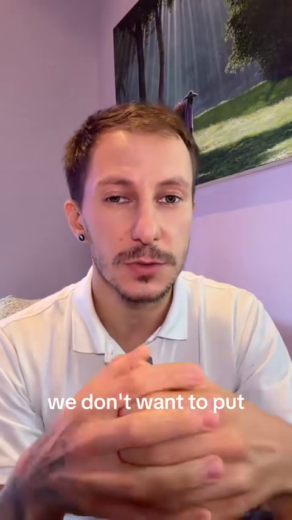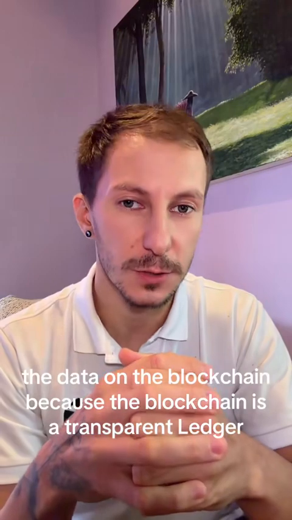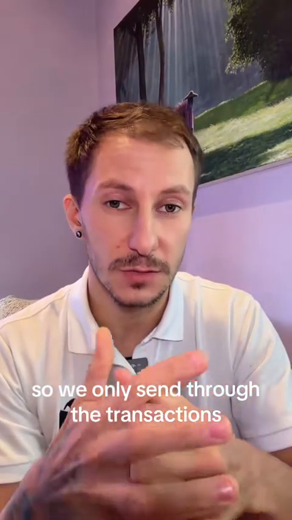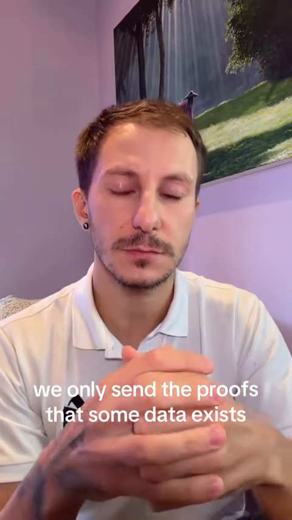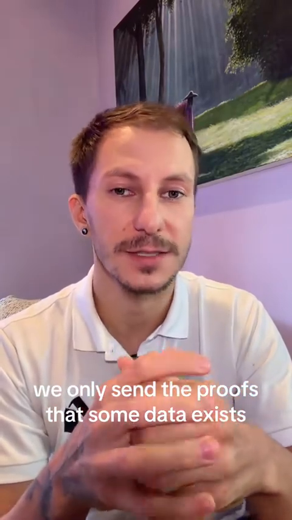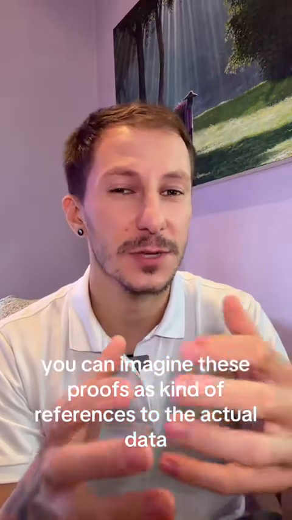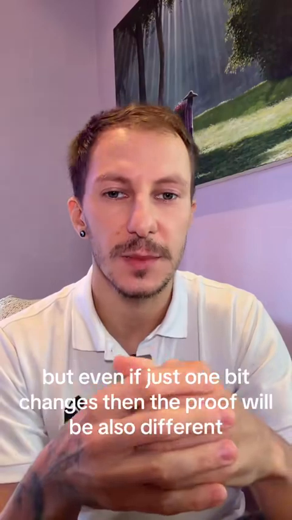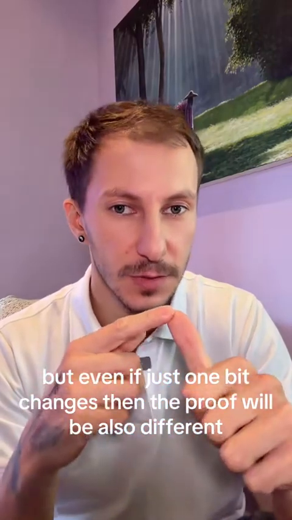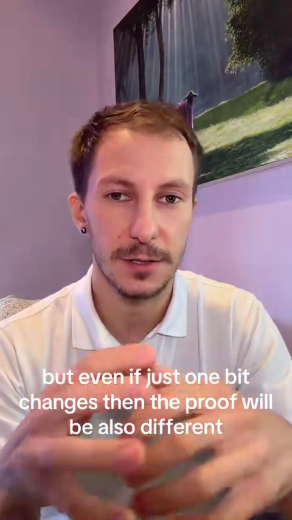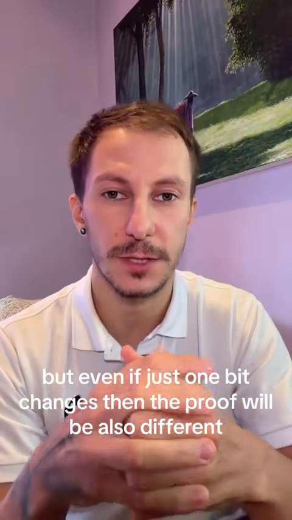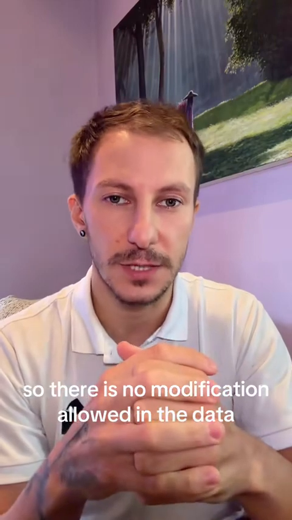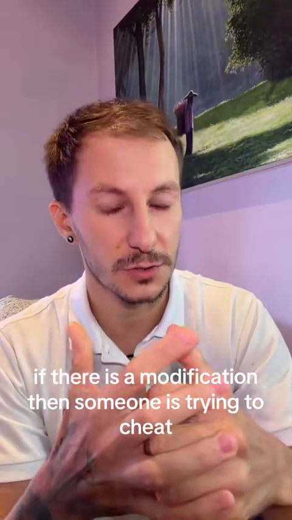We don't want to put the data on the blockchain because the blockchain is a transparent ledger, so we only send through the transactions the proofs that some data exists. You can imagine these proofs as references to the actual data, but even if just one bit changes, the proof will also be different. So there is no modification allowed in the data. If there is a modification, then someone is trying to cheat.